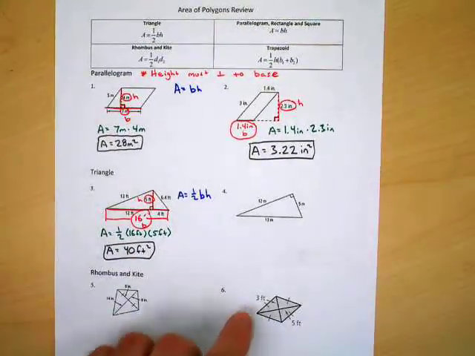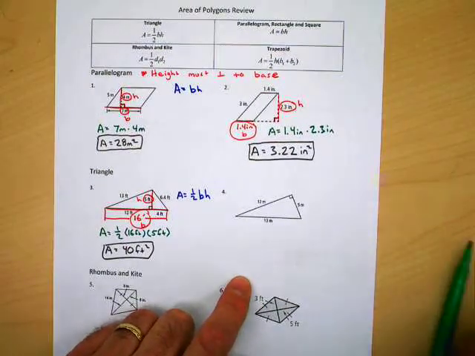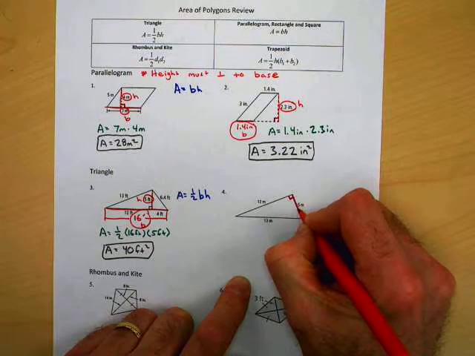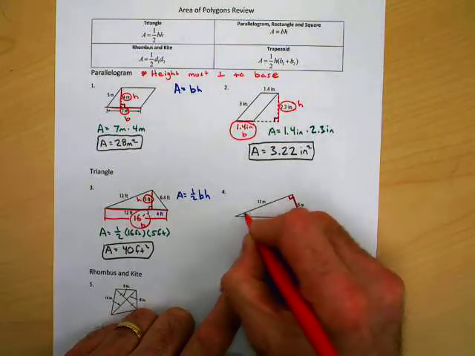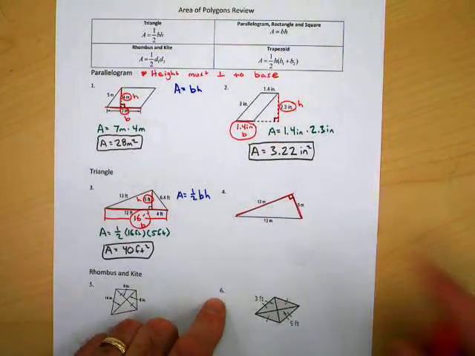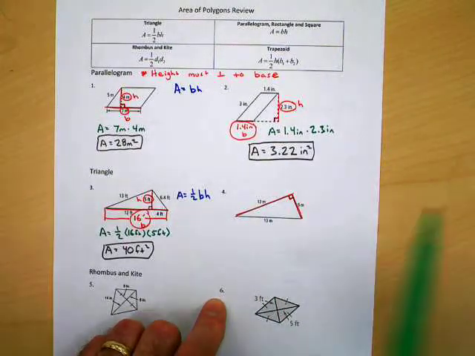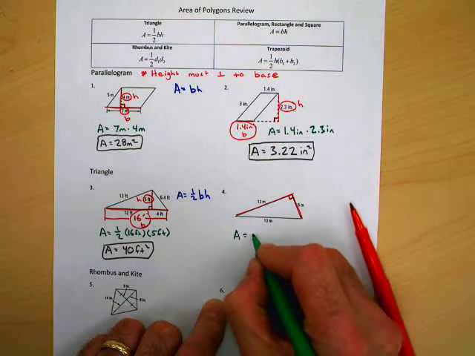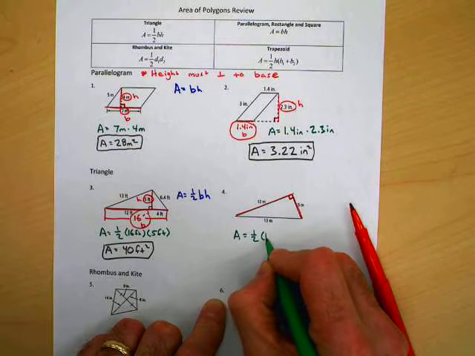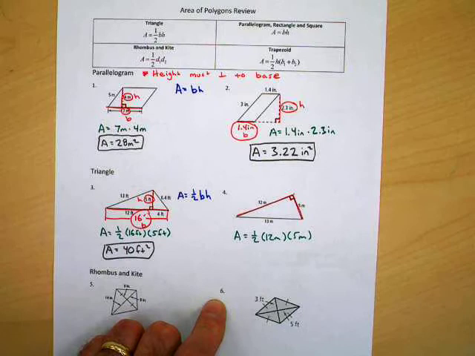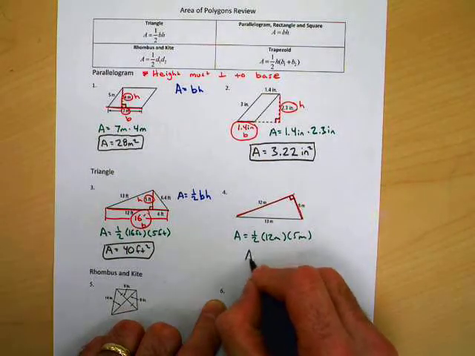Again, using the same formula and looking for that right angle. Here, the height is not drawn in. It actually is part of the triangle. This leg and this leg make up my base and my height because they form that right angle. Again, I use 1/2 base times height. Area equals 1/2 times 12 meters times 5 meters. 12 times 5 is 60. Half of that is 30. Area is 30 meters squared.